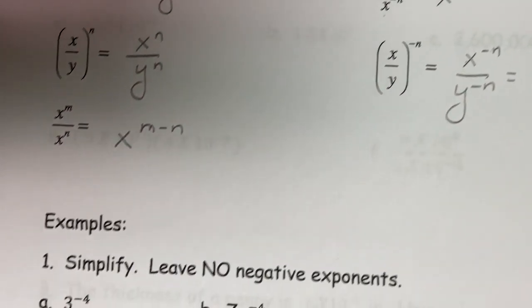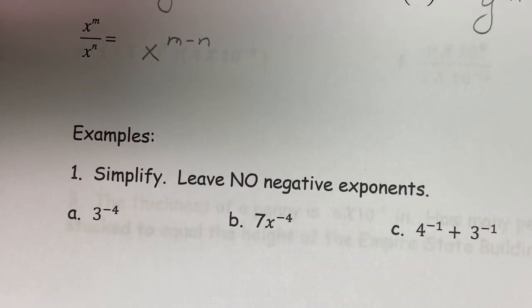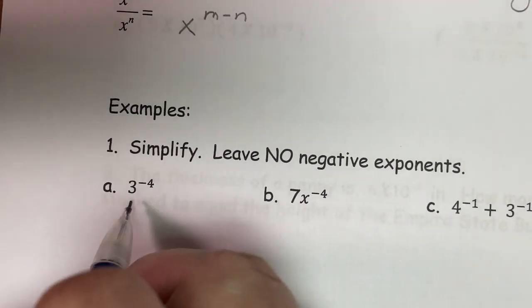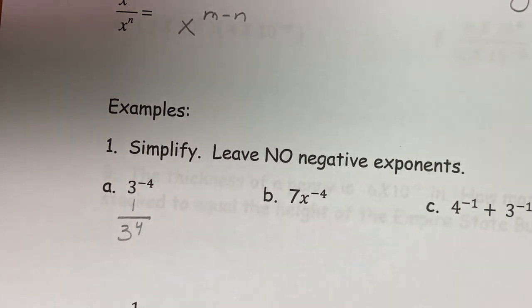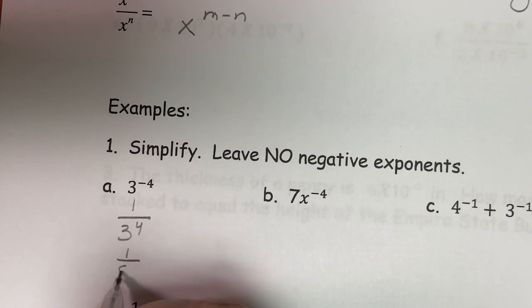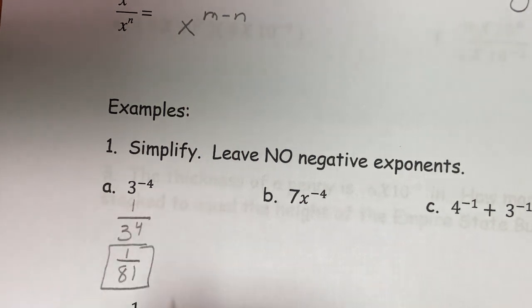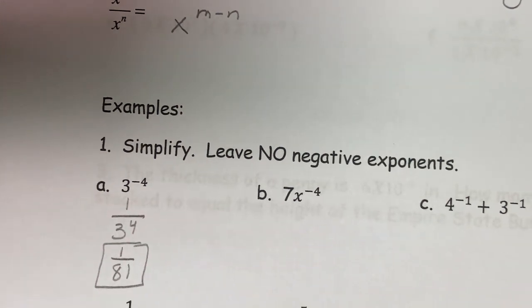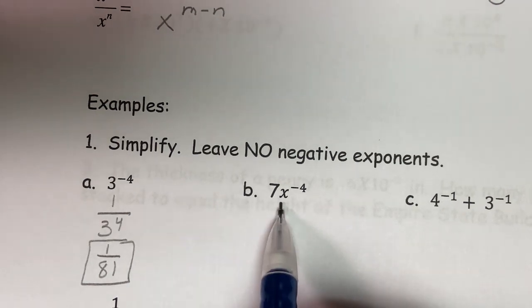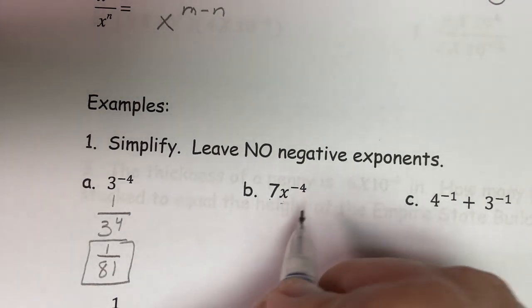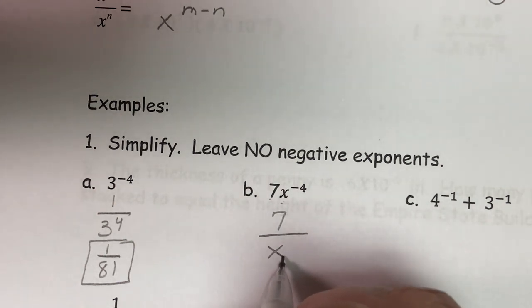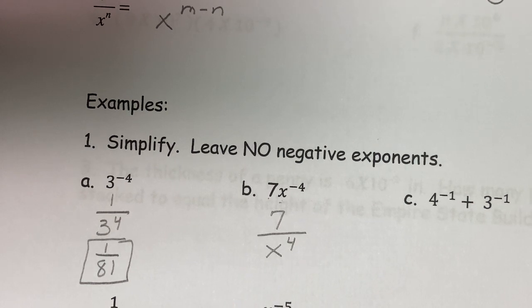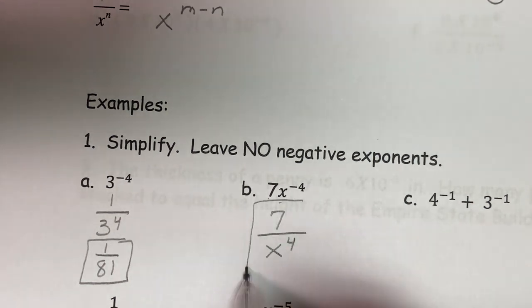So let's do our examples. Simplify, leaving no negative exponents. So if I have 3 to the negative 4th, that's really 1 over 3 to the positive 4th, which simplifies down to 1 over 81. Be careful with b. What's being raised to the negative exponent? Not the 7, just the x. So the 7 will stay on top of the fraction, and it's only the x that will move downstairs and become x to the 4th.